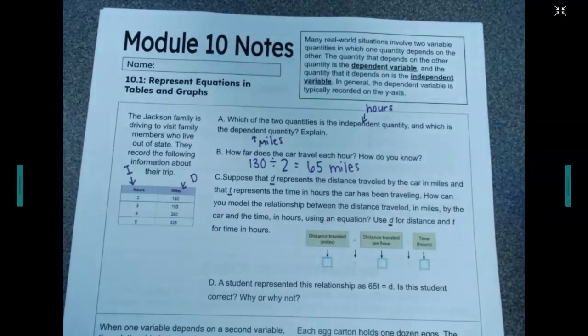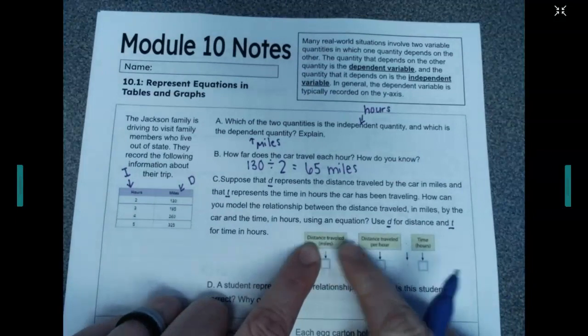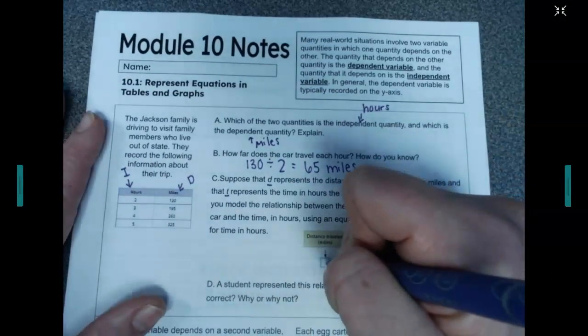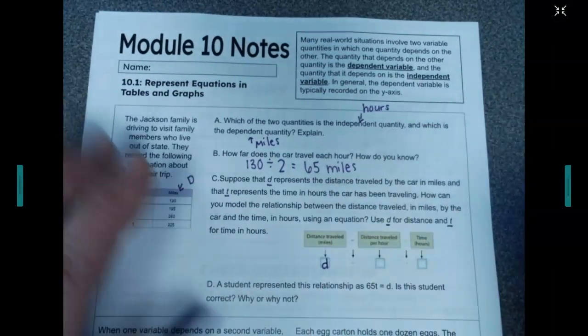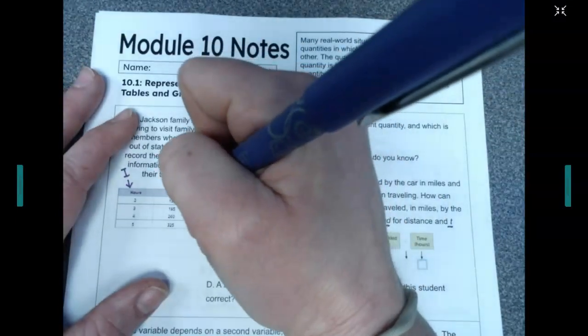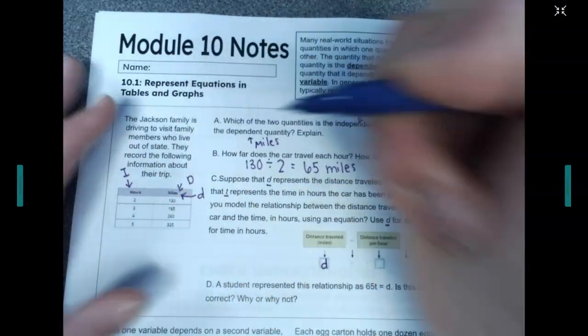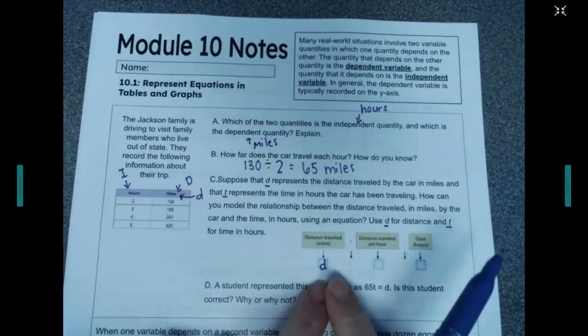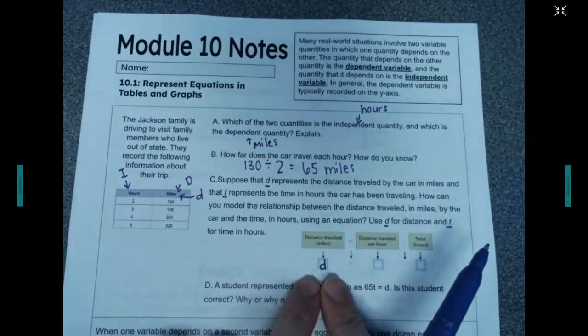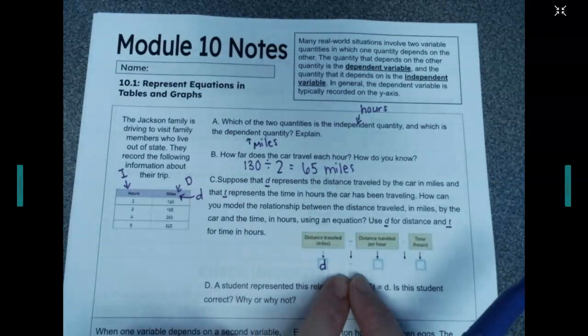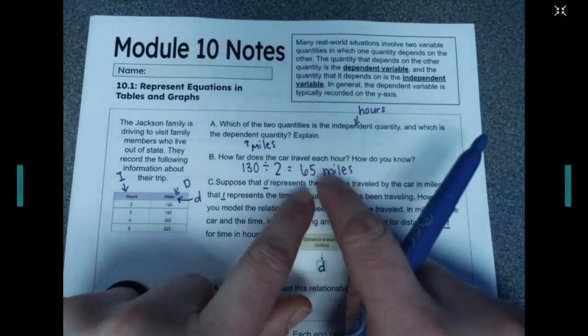Use D for distance and T for time. So distance traveled, they said we're going to use D. And if you look here, that would be your miles is D. Your dependent variable always is by itself. Equals distance traveled per hour. We found that right there.